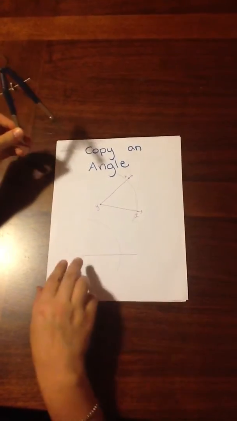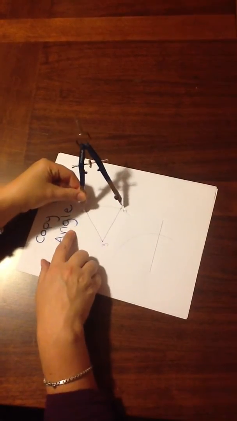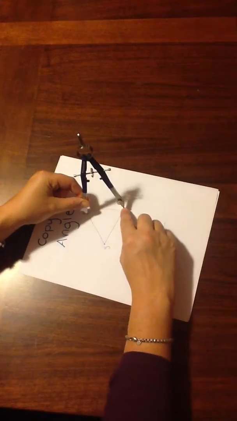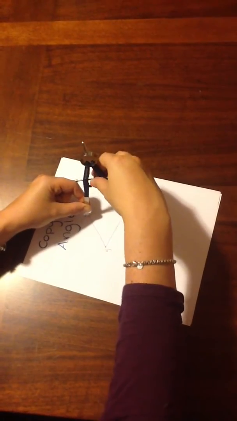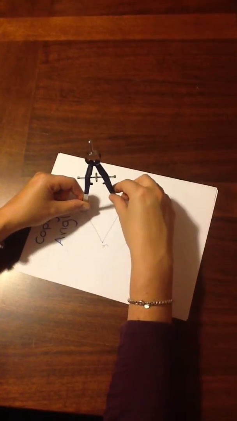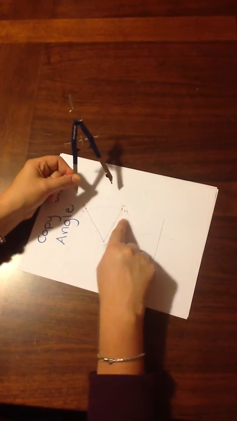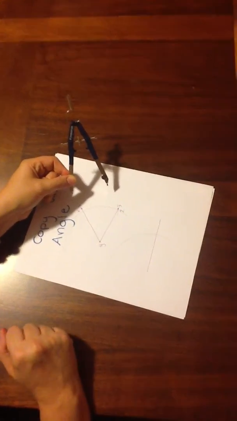What you're going to do now, and I'm actually going to turn my paper, is I'm going to put my point where the sweep passes through the side, and I'm going to adjust it so that the pencil matches up with where the sweep passes through the other side. And I'm going to sweep again. Notice there how the two sweeps intersect on the side.